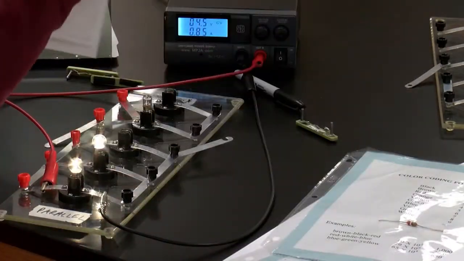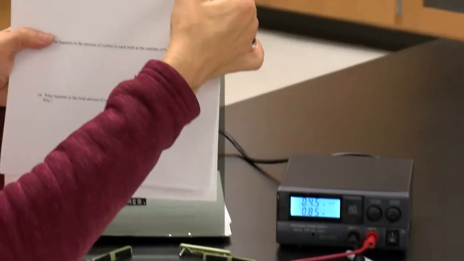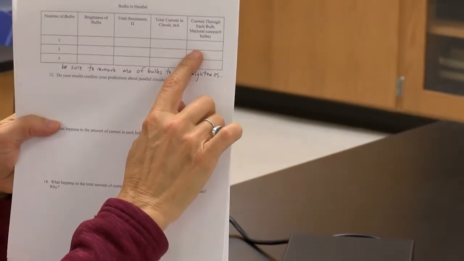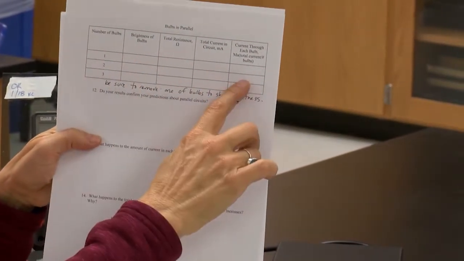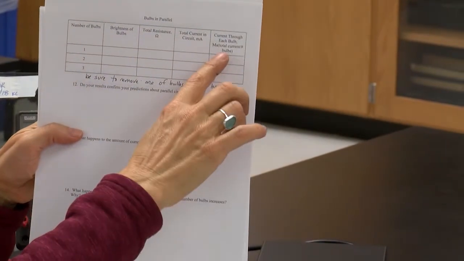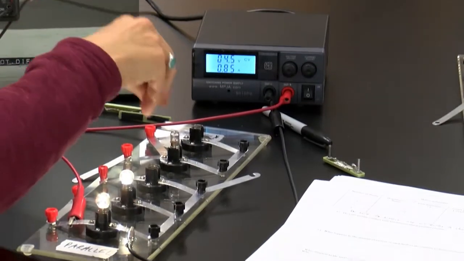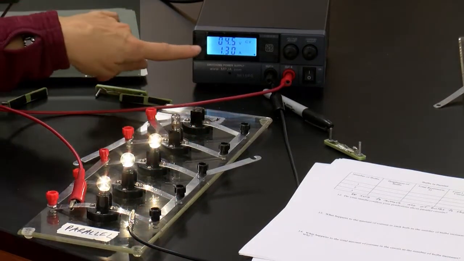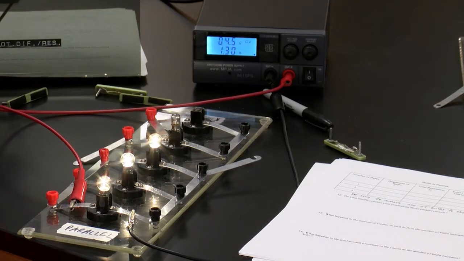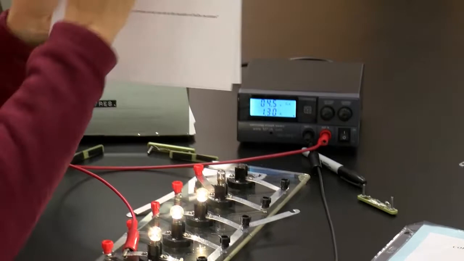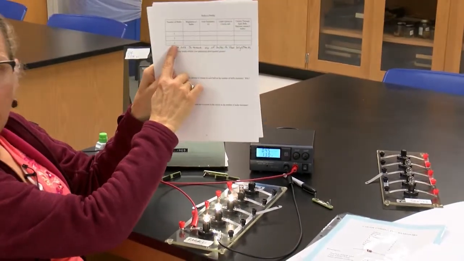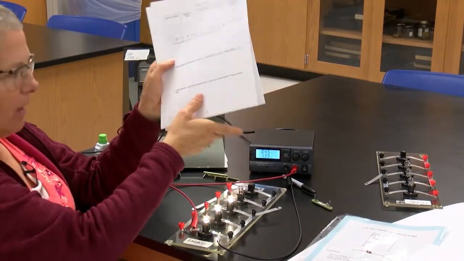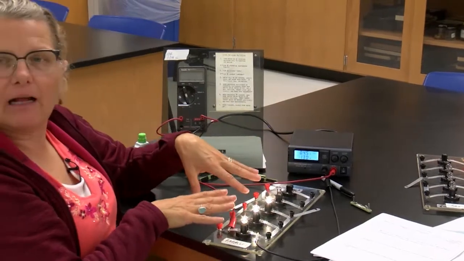And where it says current through each bulb, all you're going to do is take that 0.85 divided by 2 bulbs. That's the current through each bulb. So 1 bulb is 0.4, 2 bulbs, 0.85 divided by 2, and 3 bulbs is 1.30 amps. And for that one, current through each bulb, 1.30 divided by 3. These bulbs are nearly identical.